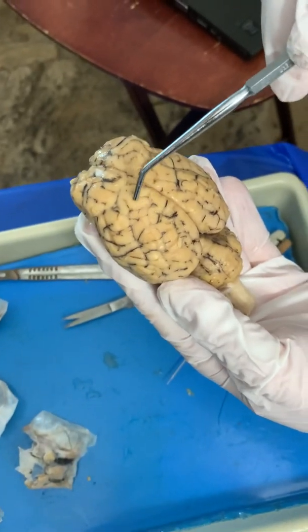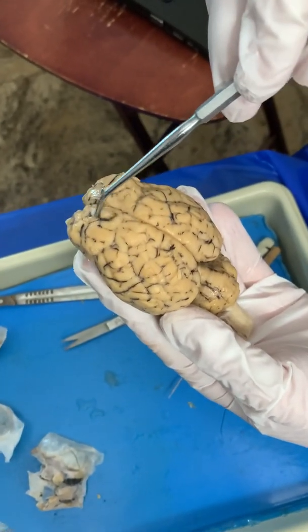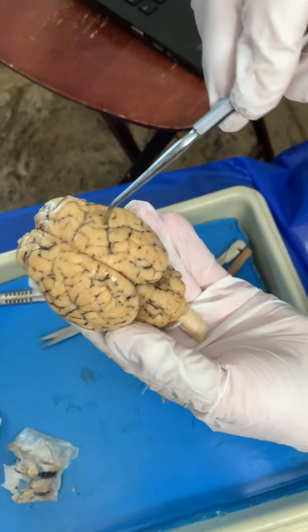You see the gyri, which are elevated, and the sulci, which are down in the little grooves down there.